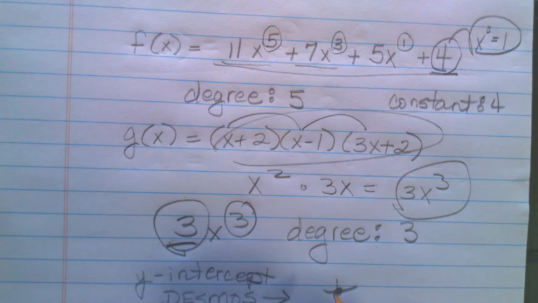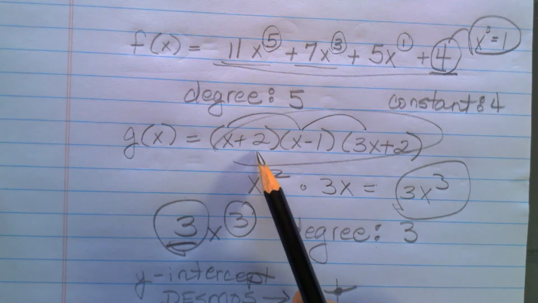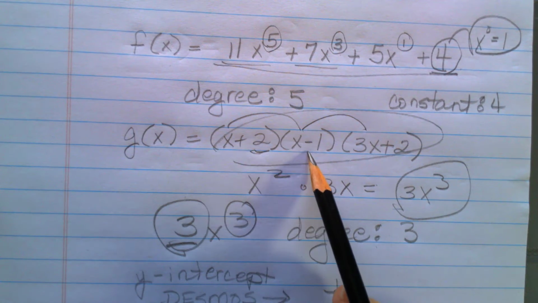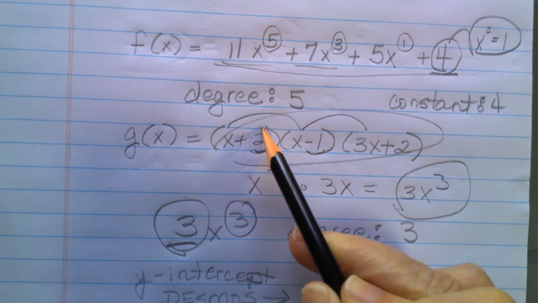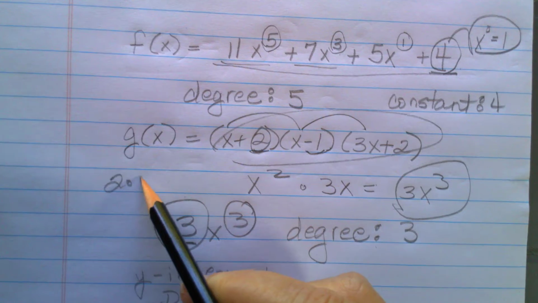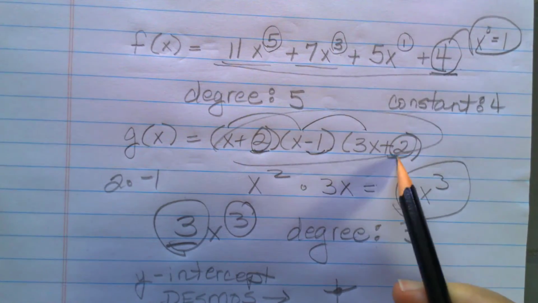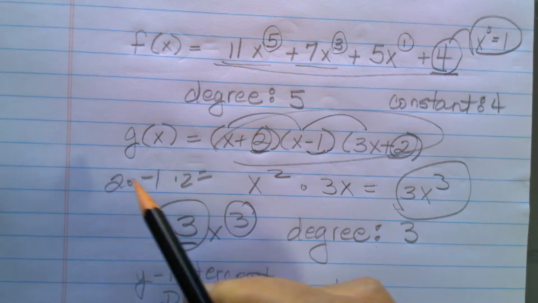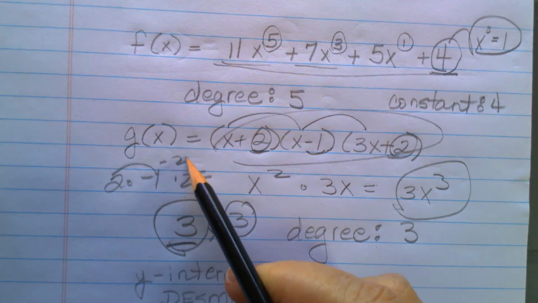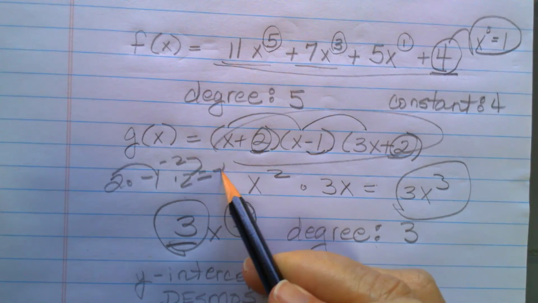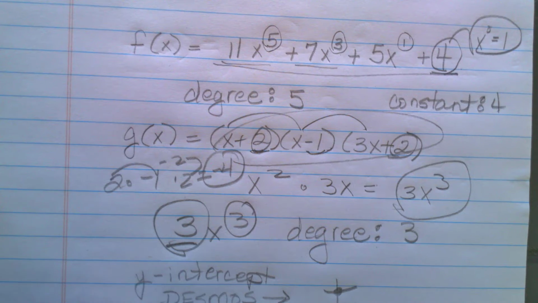Now in this case we don't have that right now, so we're going to do something similar to what we did before. We're going to take that 2 times negative 1 times 2. So that's negative 2 times positive 2, which is a negative 4. So our constant is going to be a negative 4. We just multiply those together.